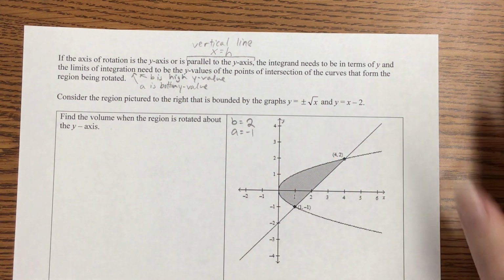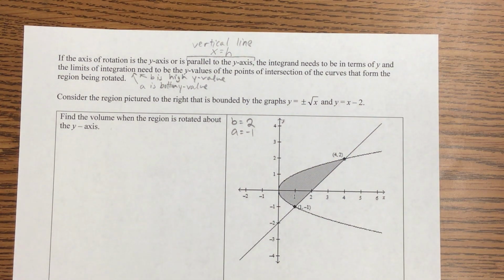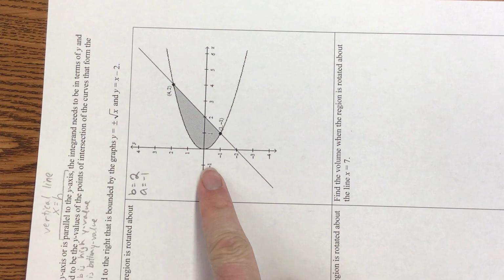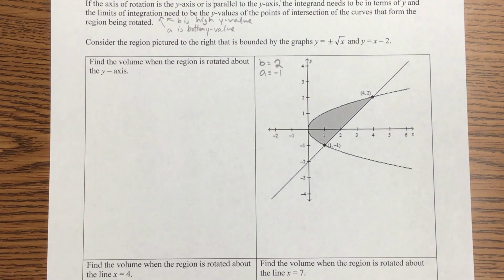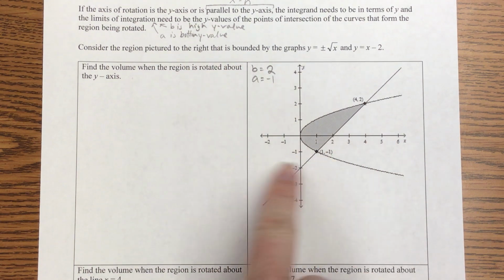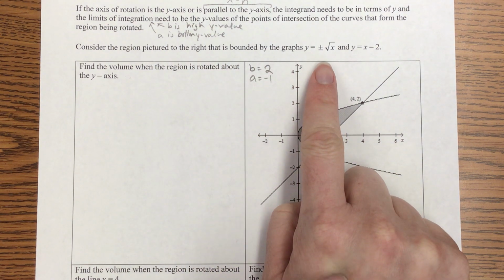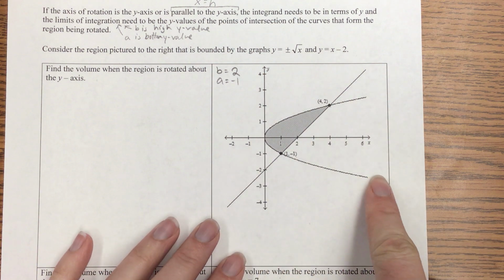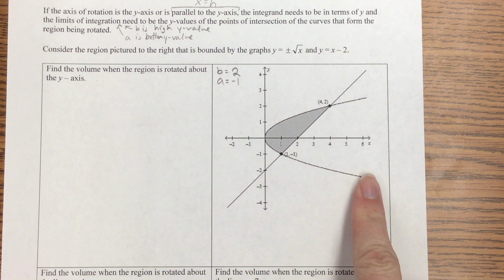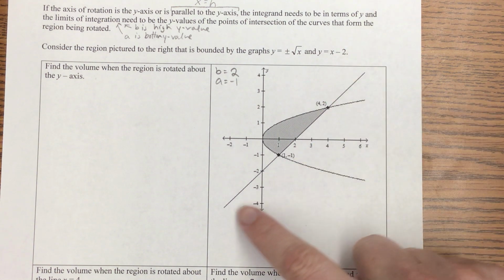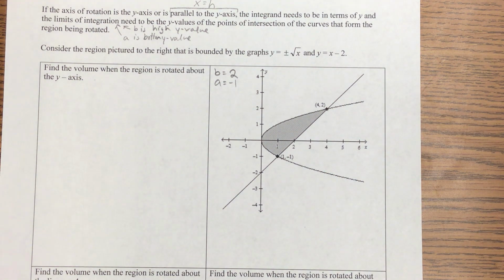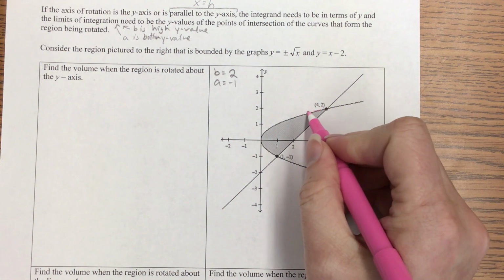Since we're using this same picture for everything on this page, it's going to be those same exact pieces. Now, you might notice that this graph is just the other one rotated and flipped a little bit. So our region pictured to the right, well, down here, is bounded by the graphs y equals plus or minus the square root of x and y equals x minus 2. The plus minus square root of x is that parabola, because you get the positive version and the negative version of that teapot. And then y equals x minus 2 is this function right here, the line. Let's use pink as this guy.